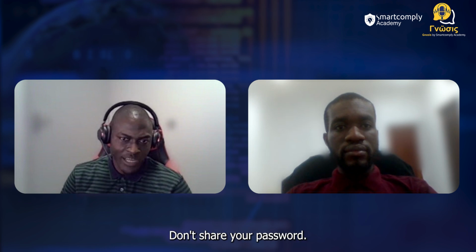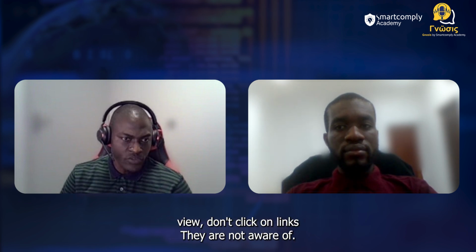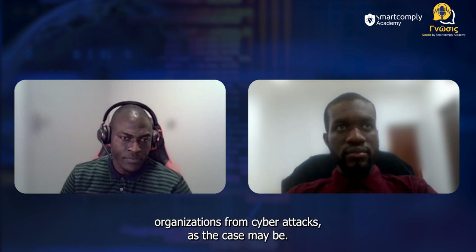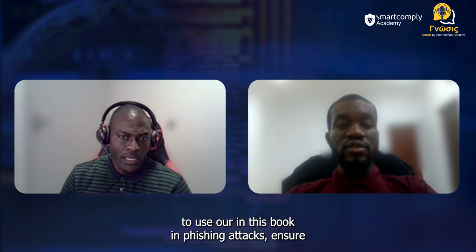Basic safeguarding rules: Don't share your password. Don't keep your password in a place that's easy to view. Don't click on links that you're not aware of. Don't share company sensitive information. Don't share too much information about the organization. All of those basic housekeeping rules help protect organizations from cyber attacks, as the case may be. So I will always recommend that organizations really pay more attention to user awareness programs.